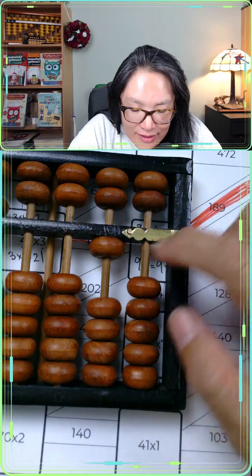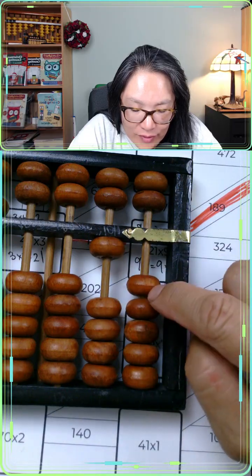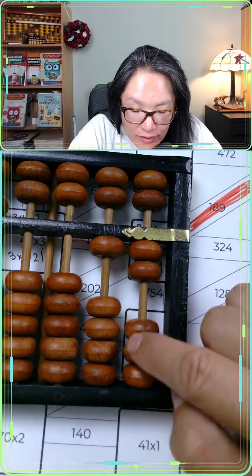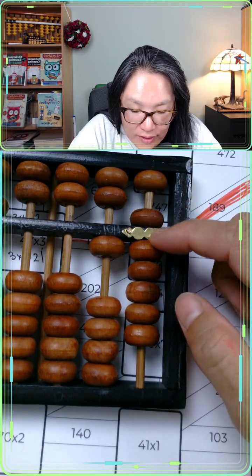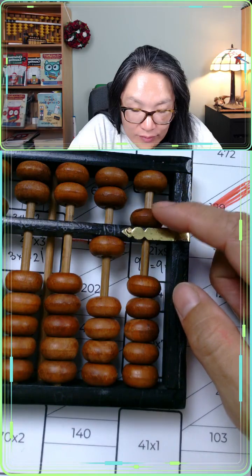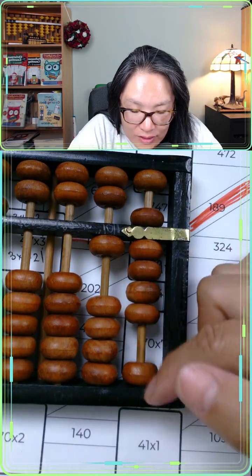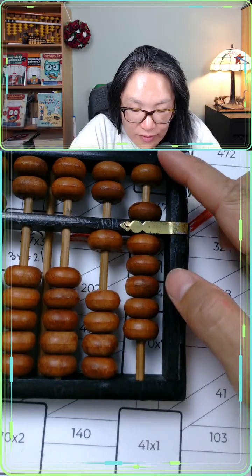And then that's 10. 1 and a 0. So we do it again. 11, 12, 13, 14, 15. And then 15. And then we do it again. 16, 17, 18, 19, 20. This is 5. We bring that down.